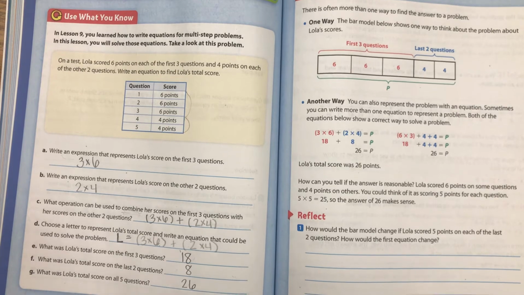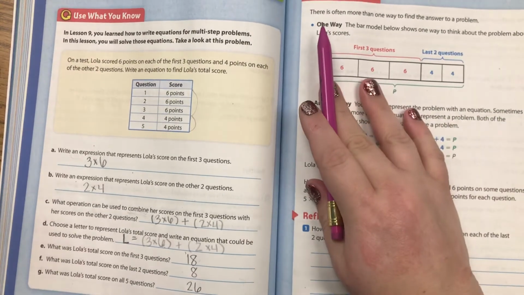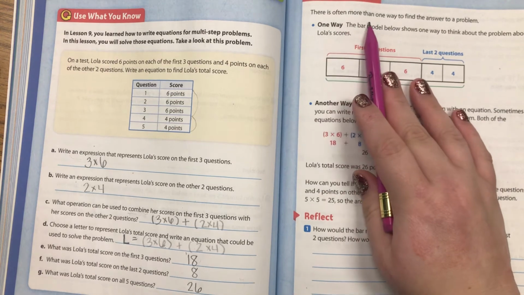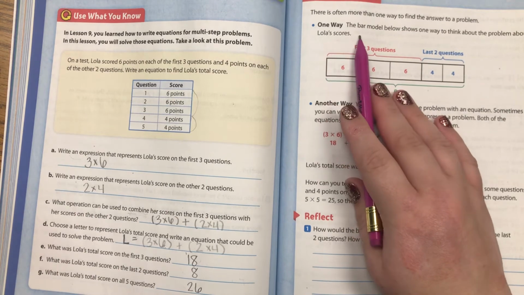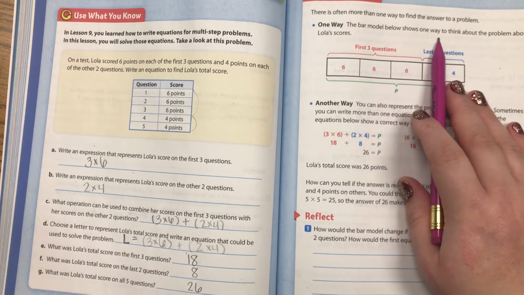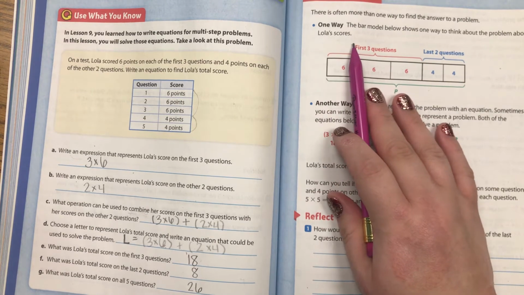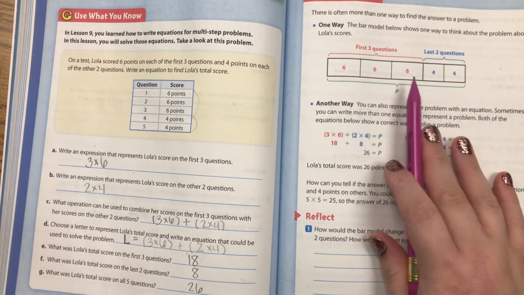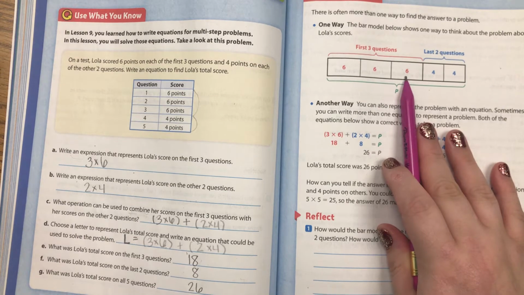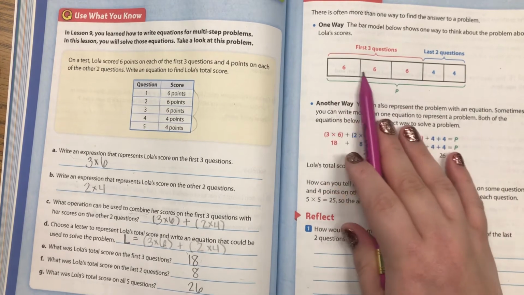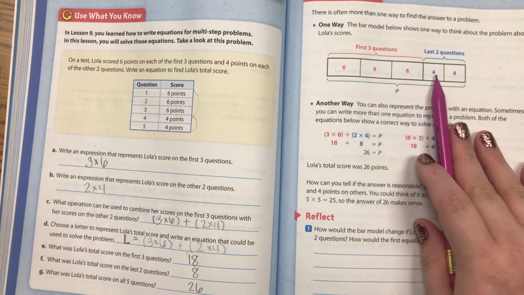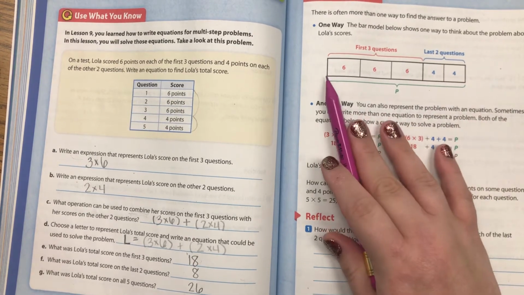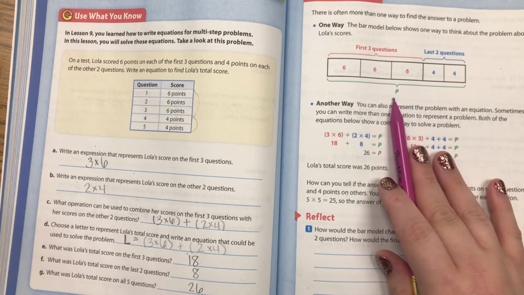All right. Now, if we move over to page 93, they're going to explain to us that there is often more than one way to solve a problem. Here's one way. The bar model shows one way to think about the problem about Lola's scores. So they drew a picture, that bar model that we worked with when we started doing multiplication word problems. First 3 questions we have 6, 6, 6. Last 2 questions we have 4 and 4. And all together, look, they use P for points.